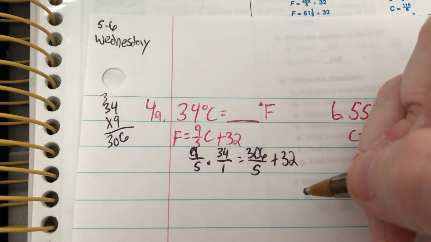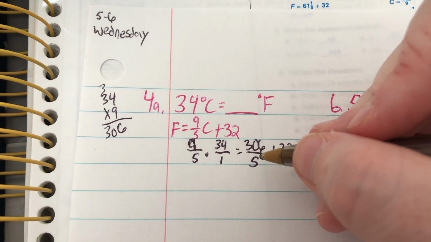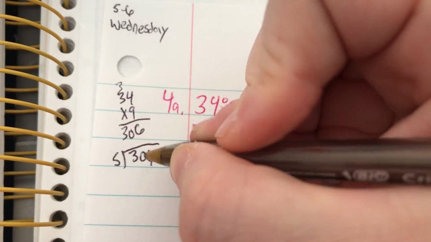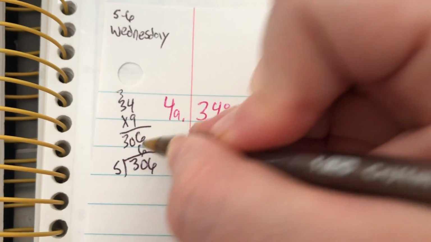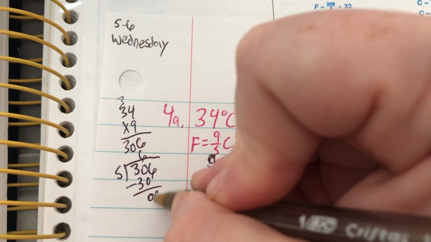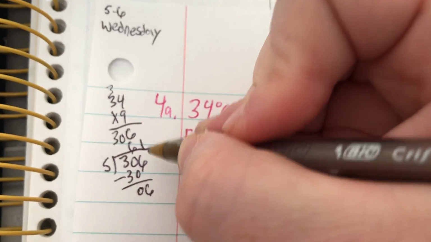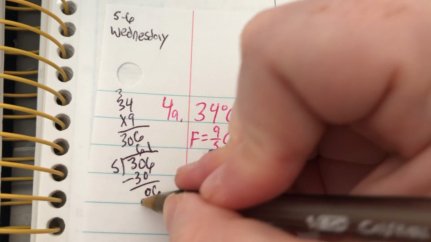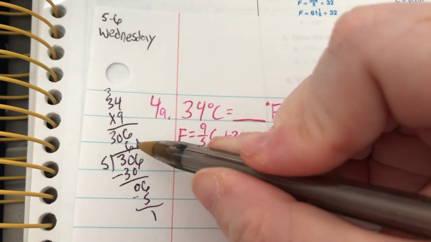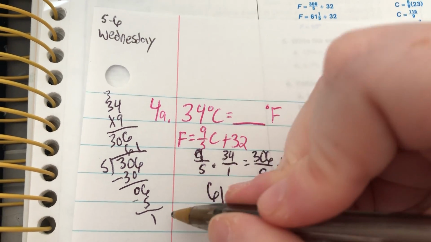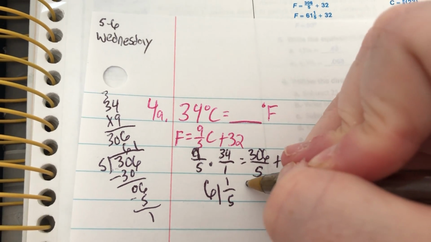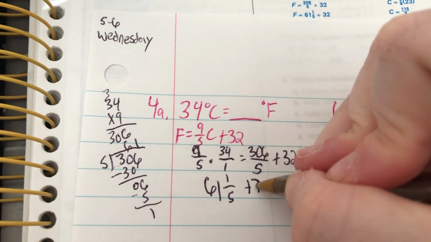That does not go into that evenly, but it does go pretty close. So 306 divided by 5. 5 goes into 30 6 times. 6 times 5 is 30. Subtract, you get 0. Bring down your 6. 5 goes into 6 one time. 1 times 5 is 5. Subtract, you get 1. So your whole number would be 61. Your numerator would be 1. Your denominator would be 5. So 61 and 1/5 plus 32.